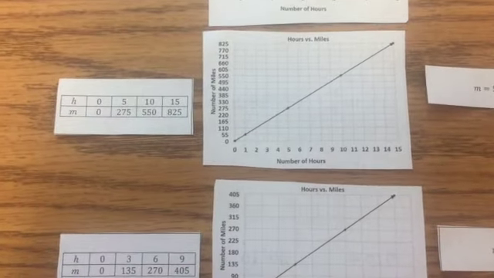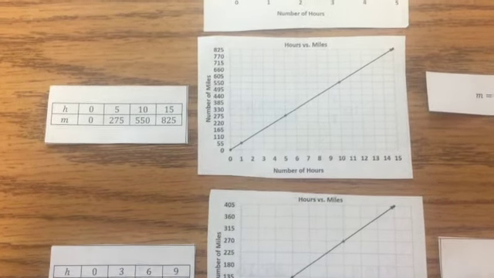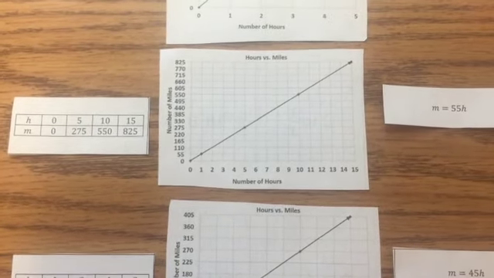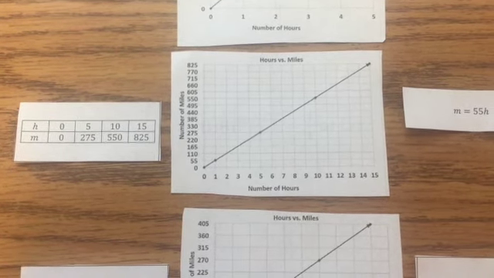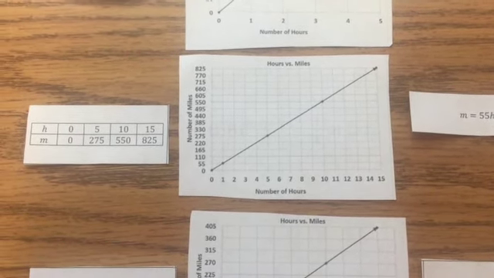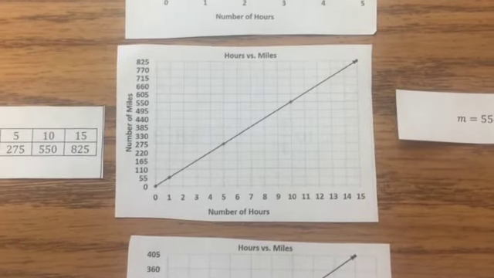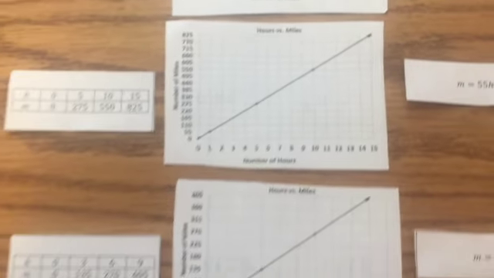Looking here at the next one, we're counting by fives. Our equation is m equals 55 times h, so 55 times 1 is 55. Looking at 55 times 5 is 275, so you can see the relationship to the graph.